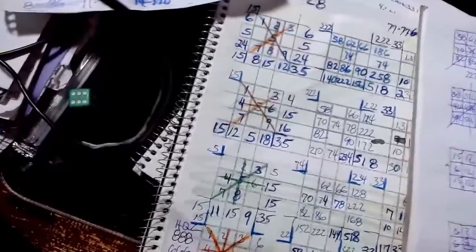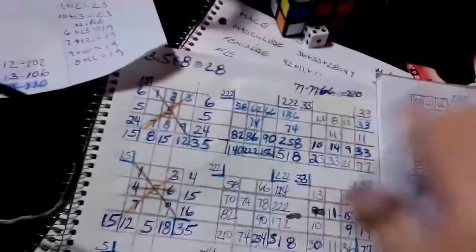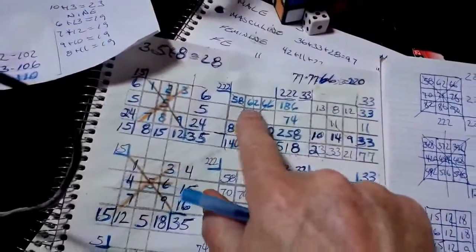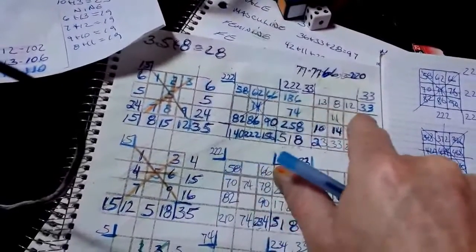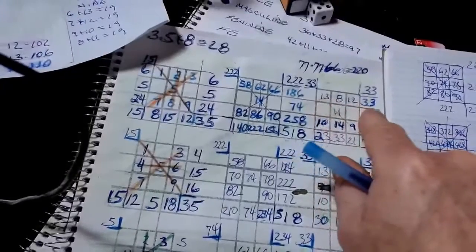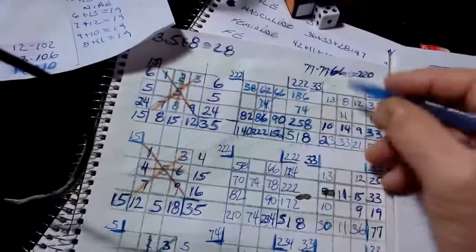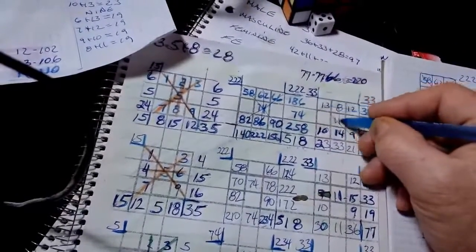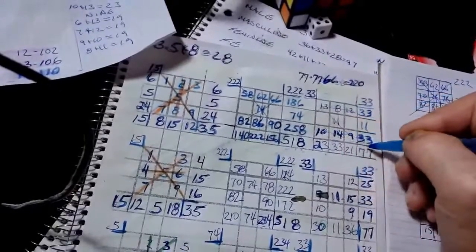So if we take a look down, 58 became 13. 62 became 8. 6 and 6 is 12. 7 and 4 is 11. When we do that scenario, we add them up, we get 33.